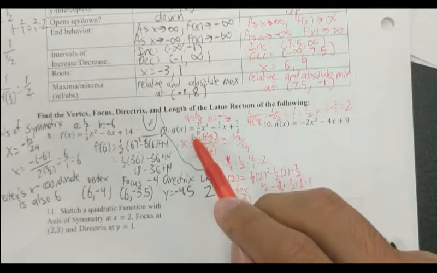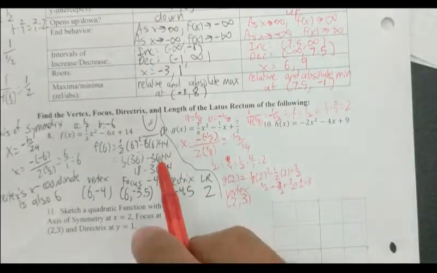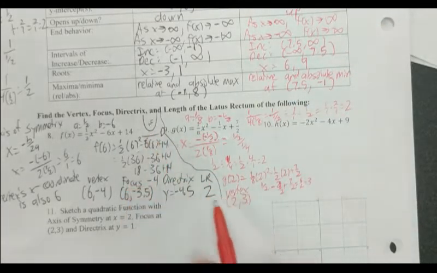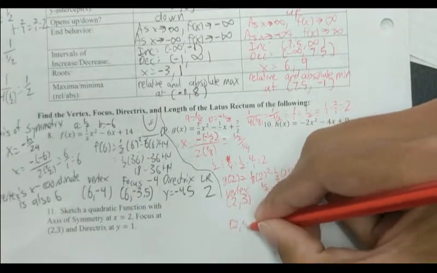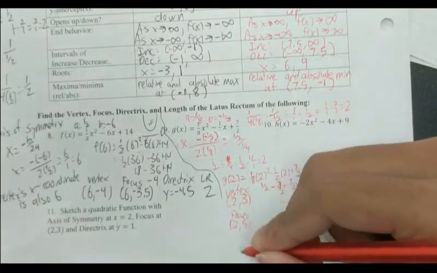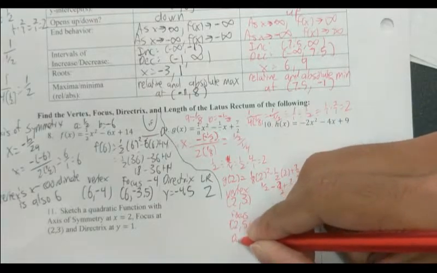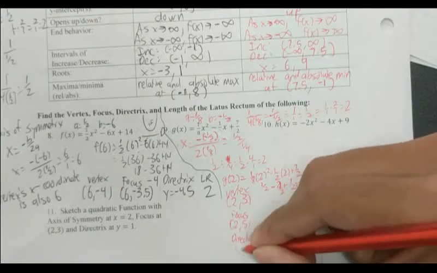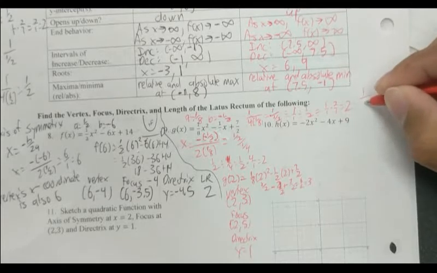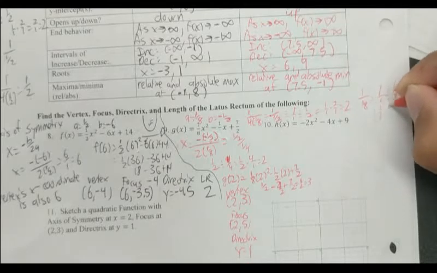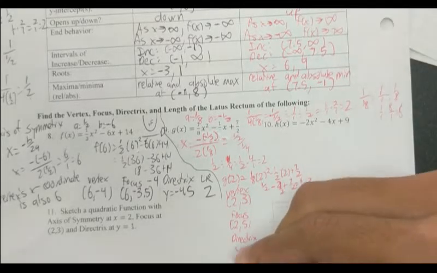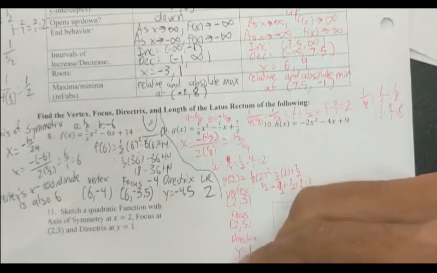And again, this is a positive a value, so I know this parabola opens upward. So from the vertex, I go up 2 units to get to the focus. I go down 2 units to get to the directrix. And then 1 over a, 1 over 1/8 becomes 1 over 1 divided by 1/8. Okay, so the latus rectum is 8 units long.